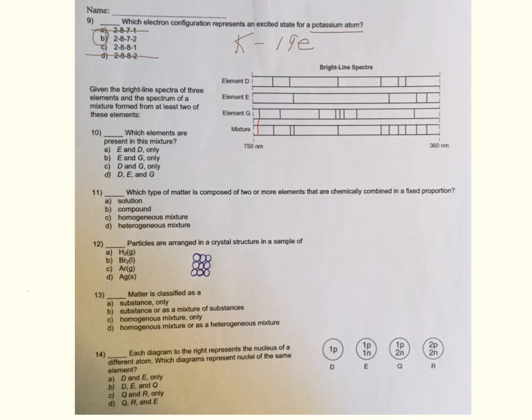All right, number 11. Which type of matter is composed of two or more elements that are chemically combined in fixed proportions? Guys, classic textbook definition of a compound. Technically, I'd like it to say two or more different elements, but it is a compound.